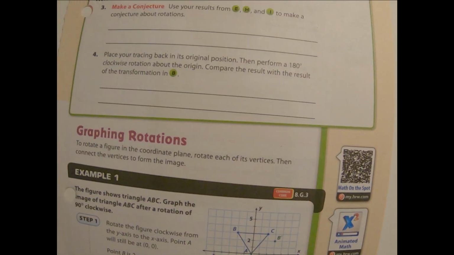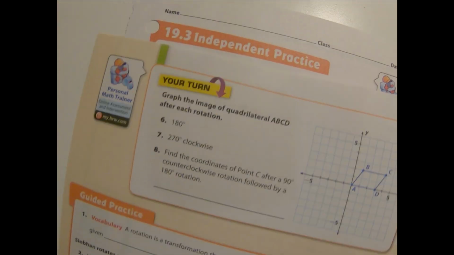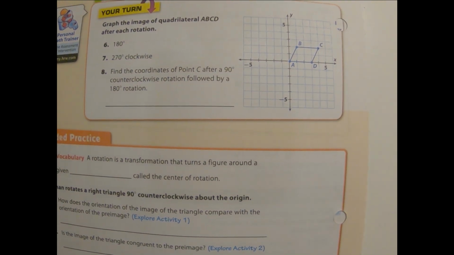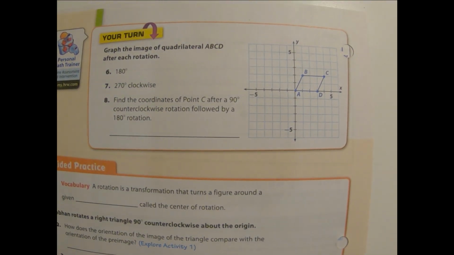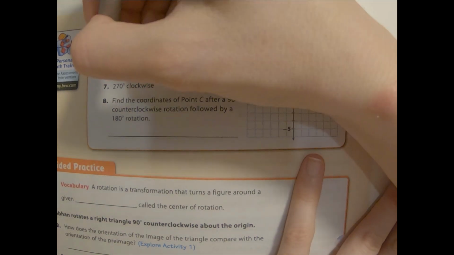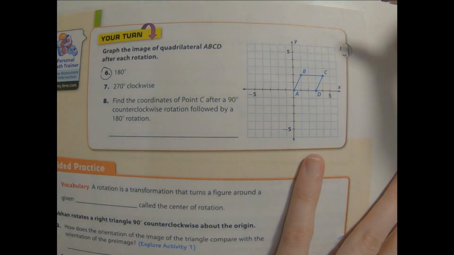Let's try this on our own for number 6, 7, and 8. I want you guys to pause the video and try this by yourself and see where it takes you, and then you can come back to see what we do here. So go ahead and take a second to pause and then come back. If you've stayed on, or if you are back because you were confused or just want to see how you did, welcome back. Let's try to rotate for number 6, 180 degrees.